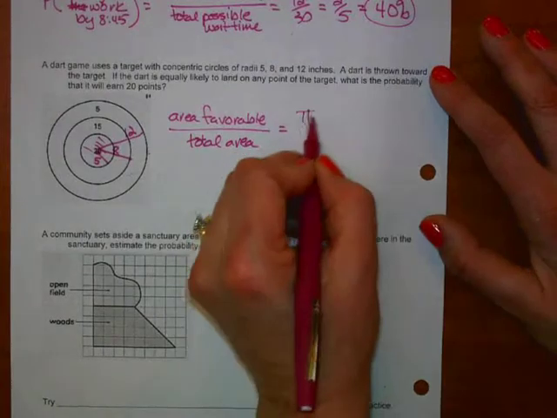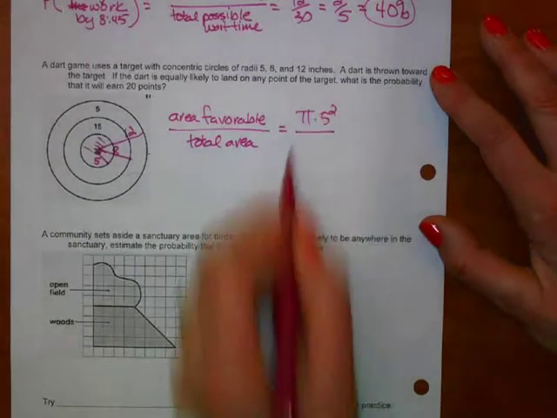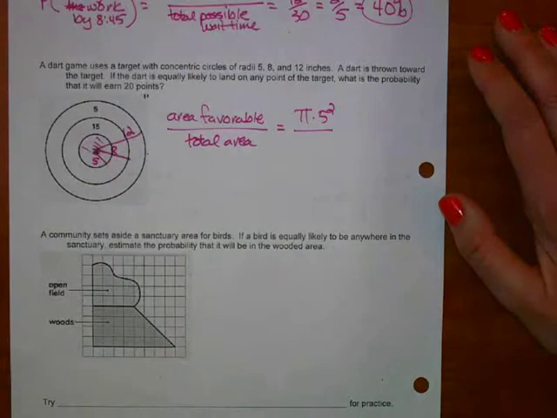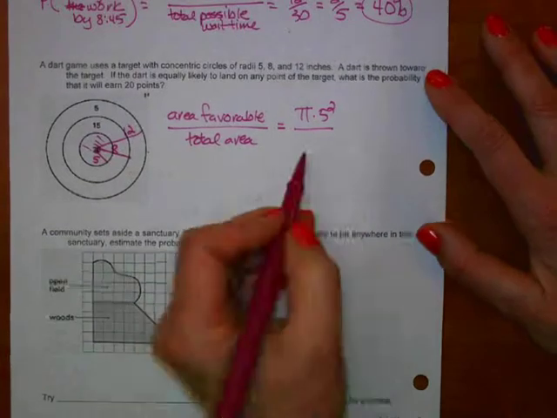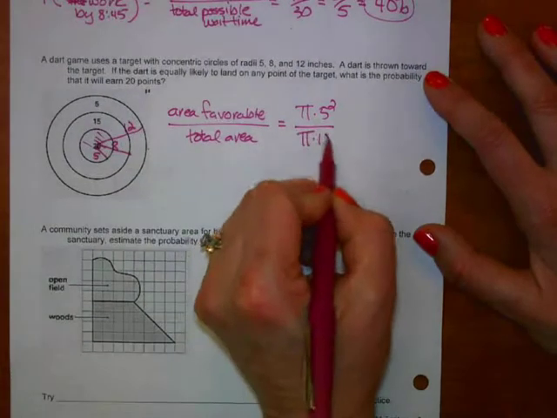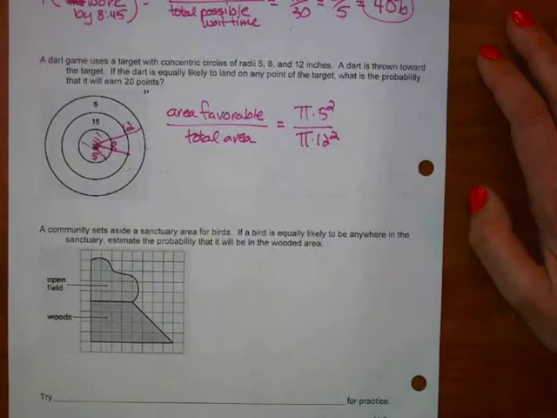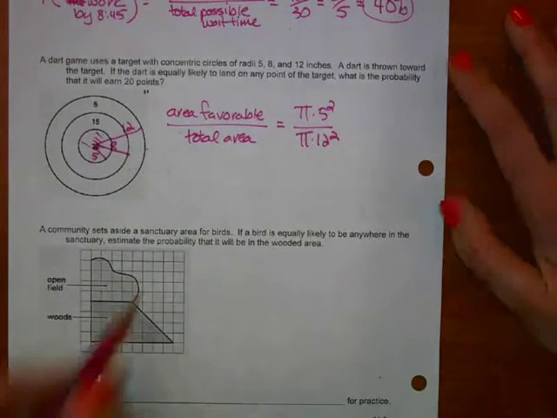So that's pi times 5 squared. That's the area I want it to land in. Divided by pi times 12 squared. That's the total area. Look how easy this is.